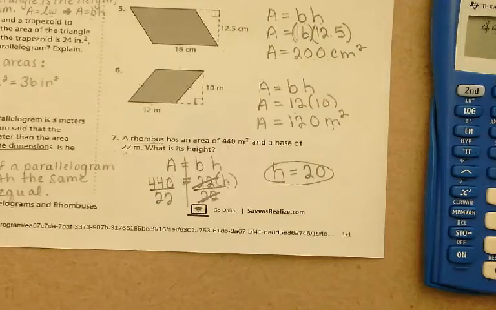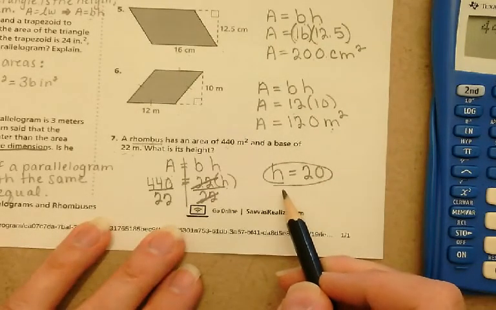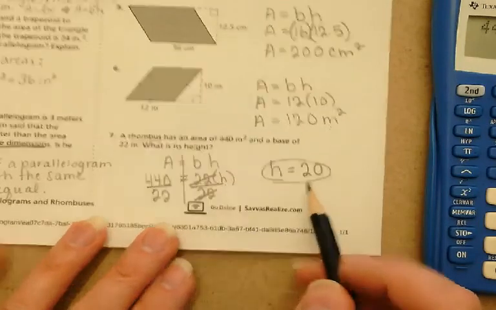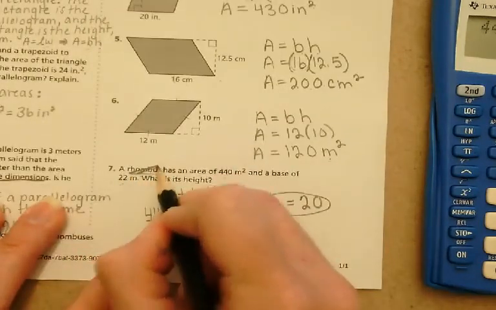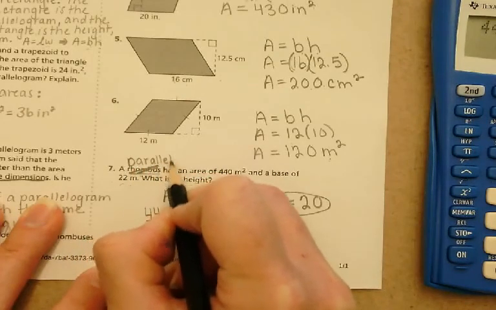Okay, so a rhombus has 4 equal sides. So this would not have 4 equal sides if the height is different. So I think this word should be parallelogram.